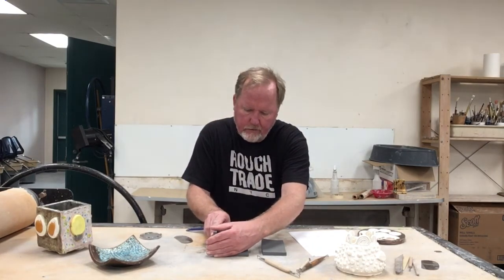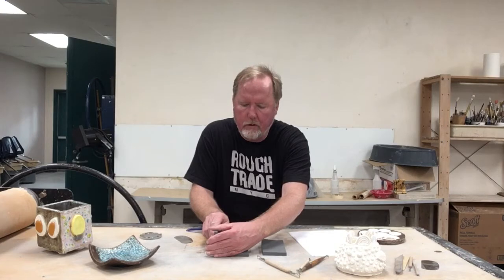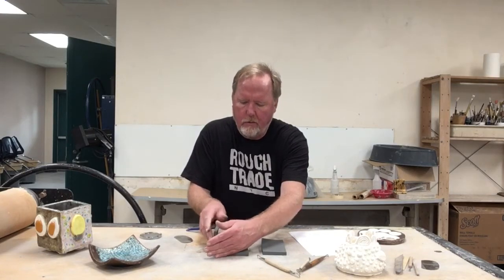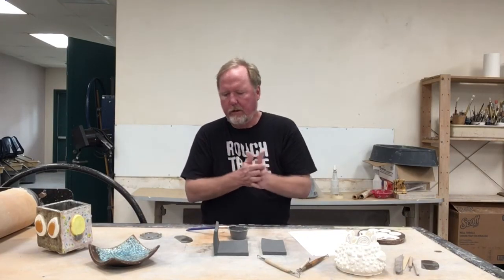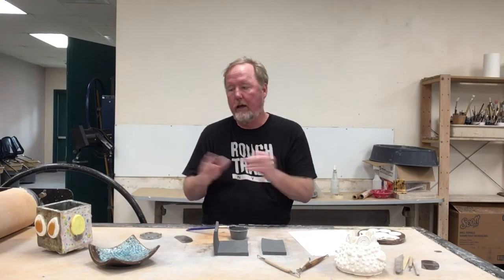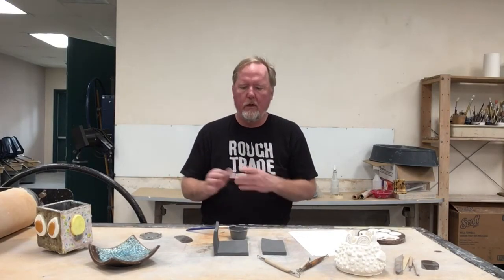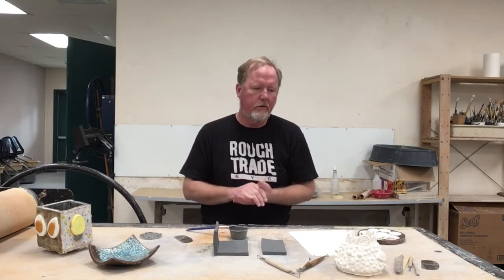Press them down nice and tight, and the slip should act as kind of a glue. And so you just want to set this here and hold it for a few seconds, just enough to get it to stick. And once it does, we'll let this dry until it's leather hard, and then we can do whatever we need to do with it. If we're going to add things to it, if we're going to subtract things to it, whatever needs to get done with that, we can do that then.